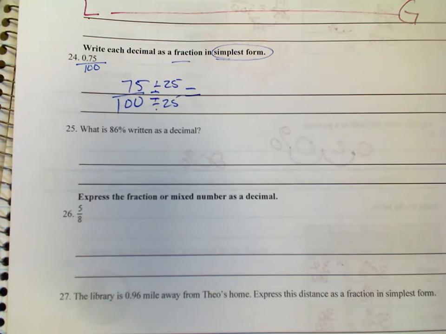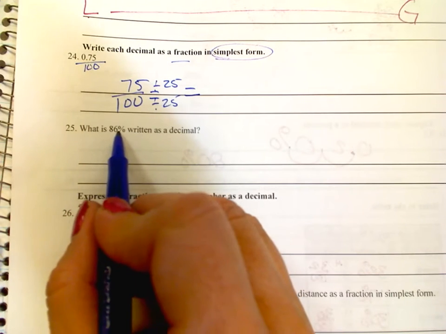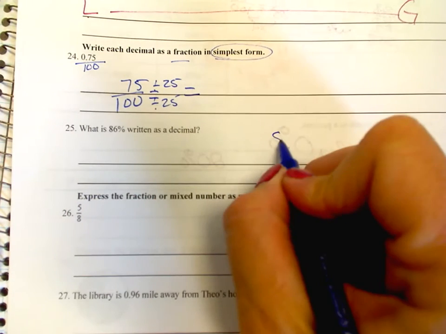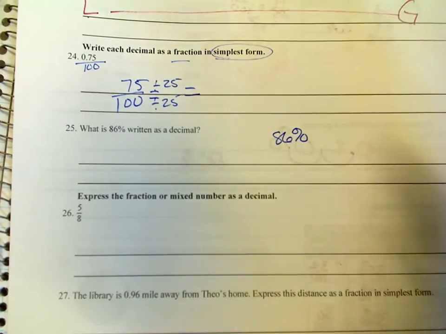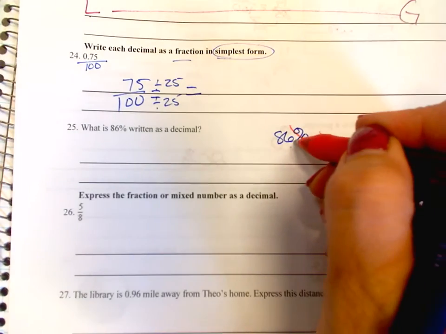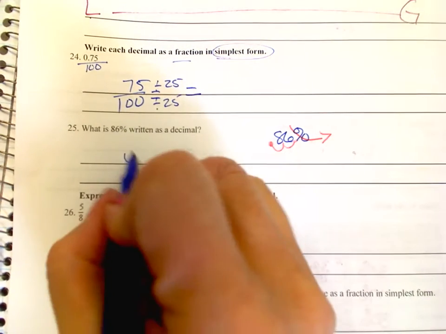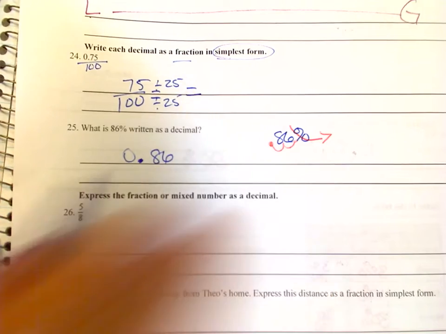Number 25. What is 86% written as a decimal? You have 86%. Okay, that's when the percent goes this way. You move your decimal 2 times to the left. So 0.86.